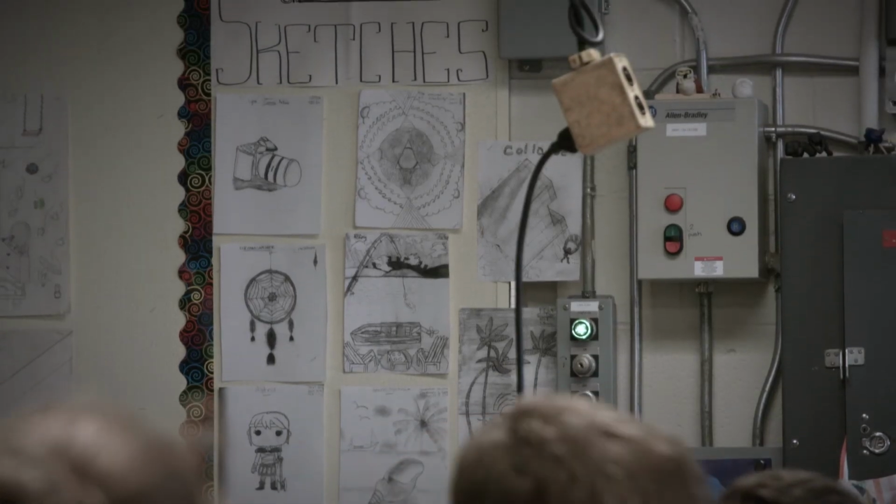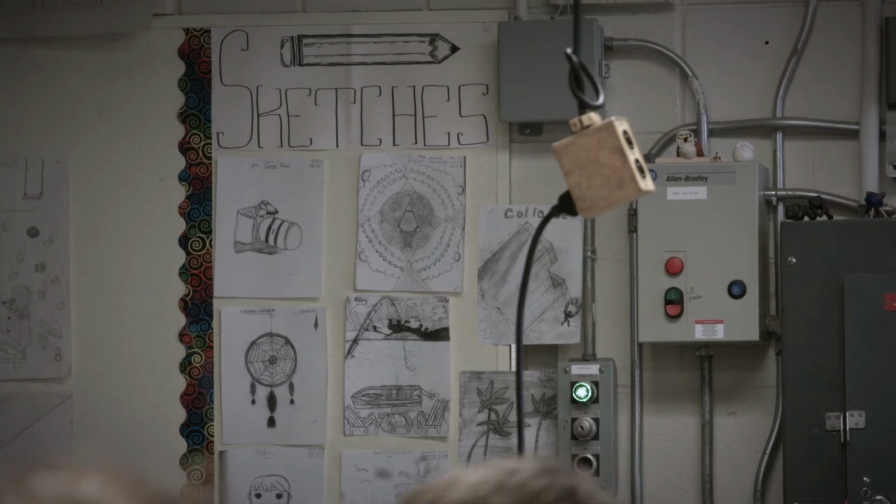I'm a great believer that for students to achieve, they have to be comfortable, they have to feel safe, and they have to be included in a classroom. And if they feel that, they achieve well.